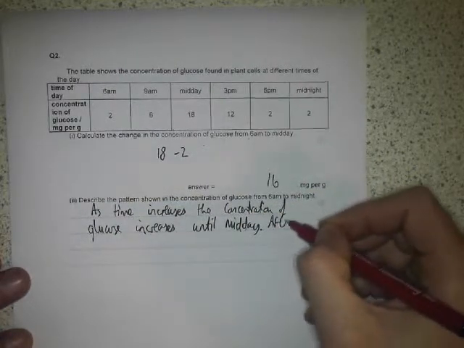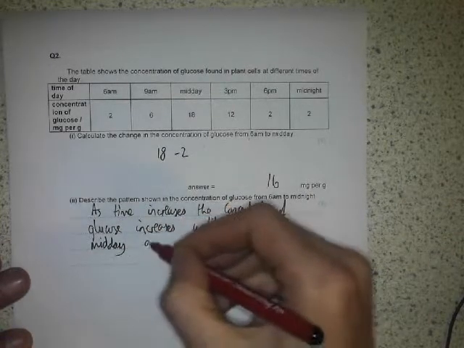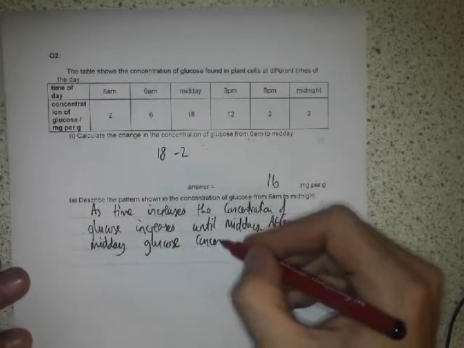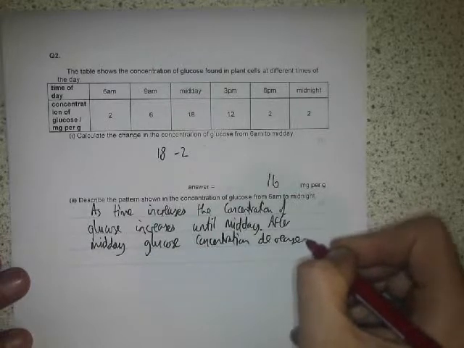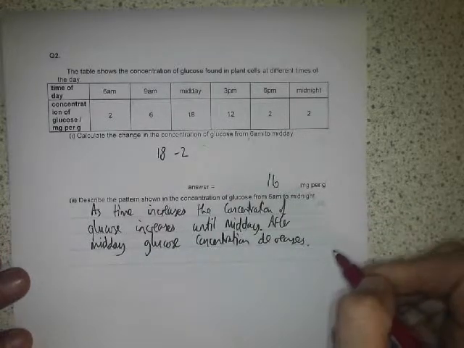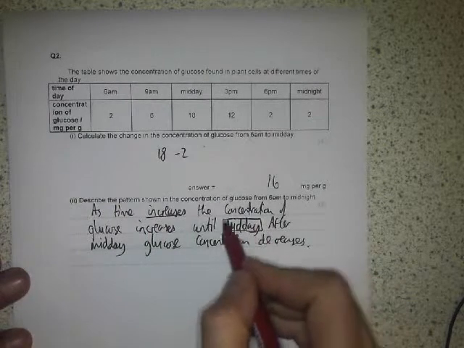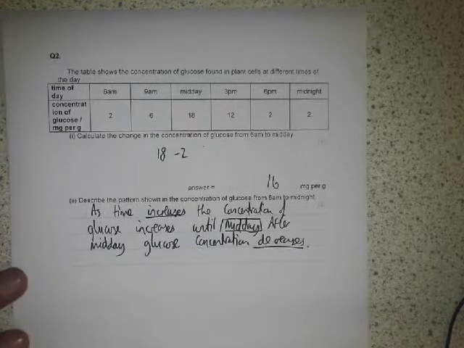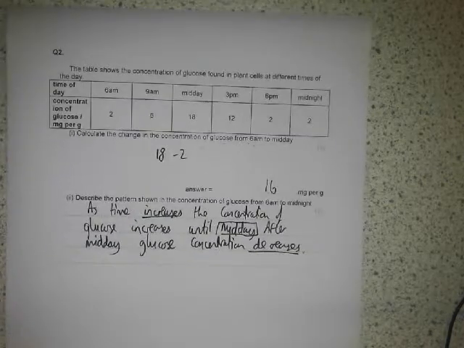After midday, glucose concentration decreases. There you go. So I've got increases, I've got my reference point midday, and I've got decreases. So I've got 3 marks there for 2 marks. But my approach is exactly the same for each bit of data I am describing.